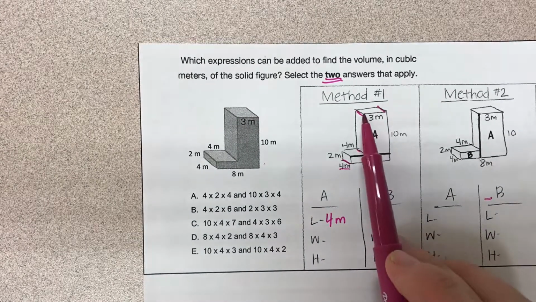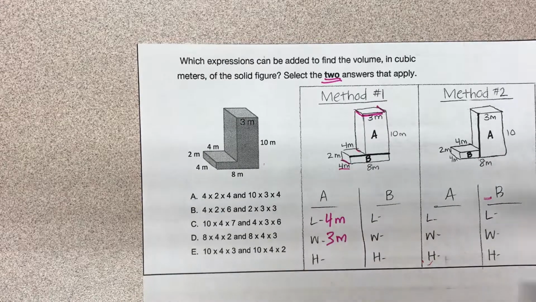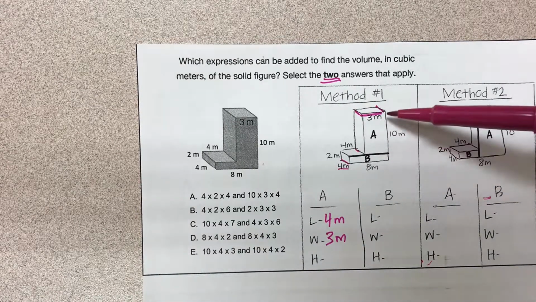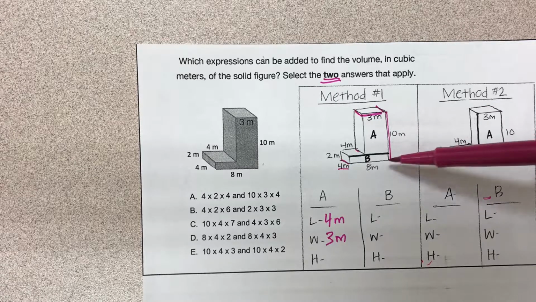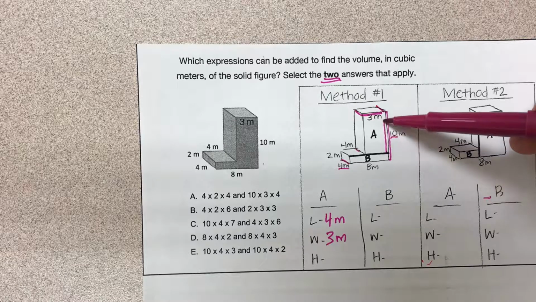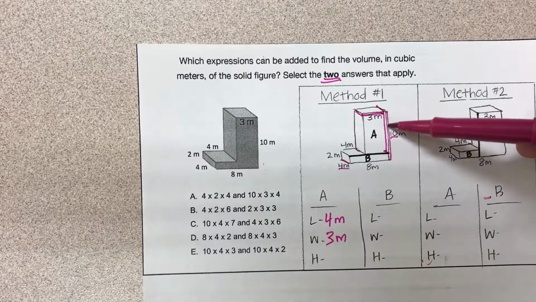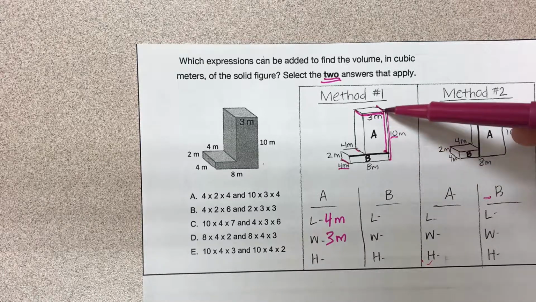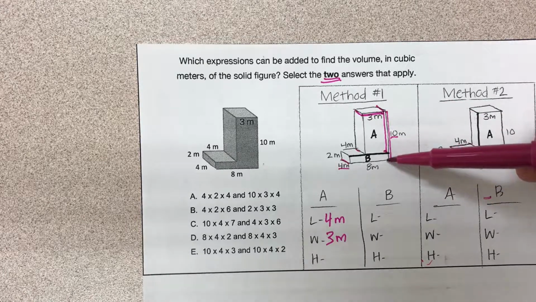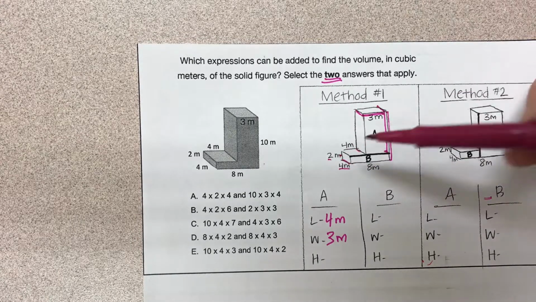My width is going this way, and I can see that it's marked as 3. And then my height is going up and down this way. Now this entire section is 10 meters, but I only want this section where A begins and ends. So if the entire thing is 10 and I only want this part, I need to know how tall this down here in B is. So in order to find that, I see that it's not marked over here, but over here it's marked as 2.